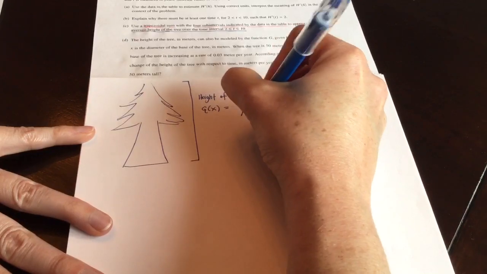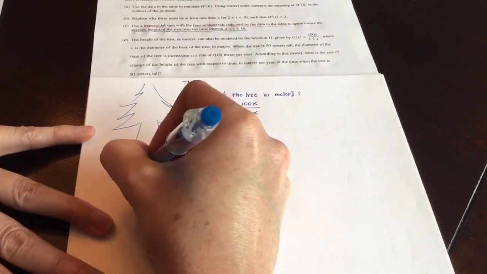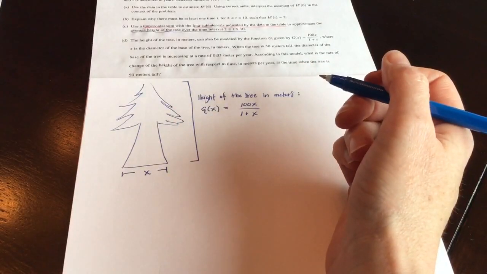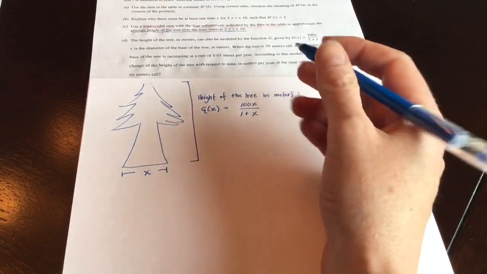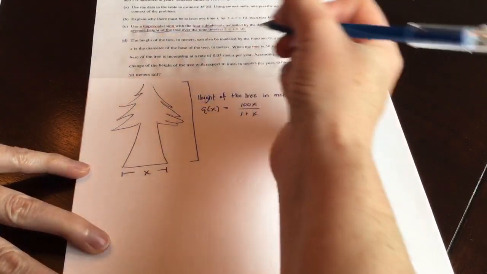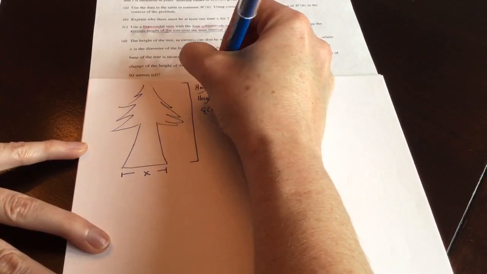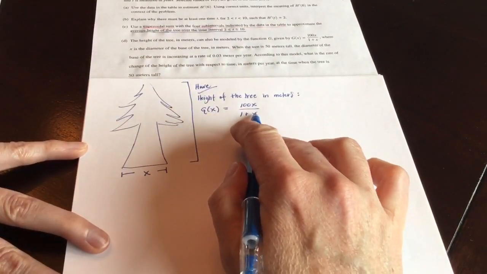So the idea is that if you know the diameter of the tree at the bottom, you could plug it into this rule and it would give you the height of the tree. That's kind of fun. Anyway, for this problem, I really like the idea of a have-want structure. So this is something that we'd have.